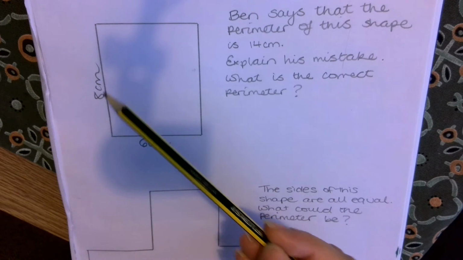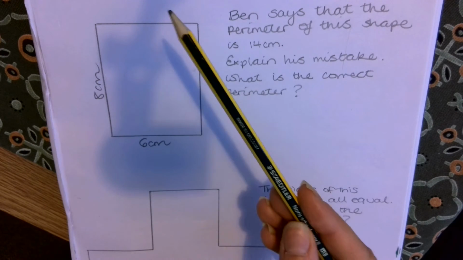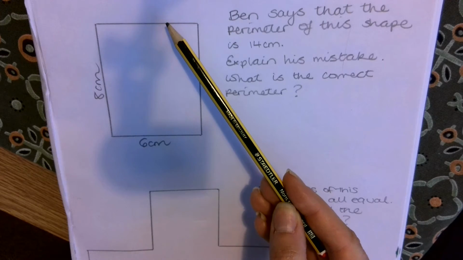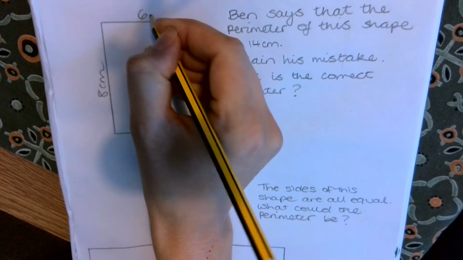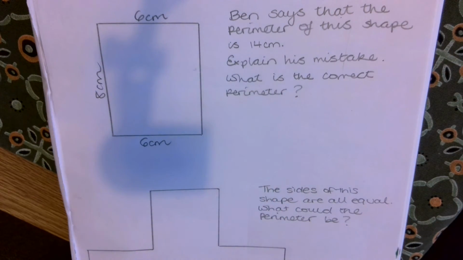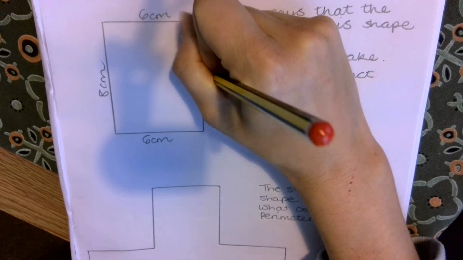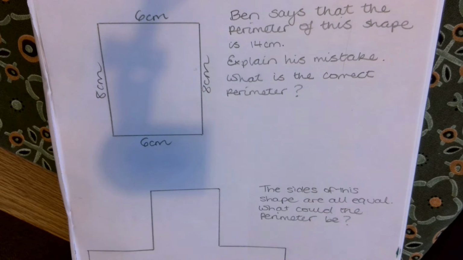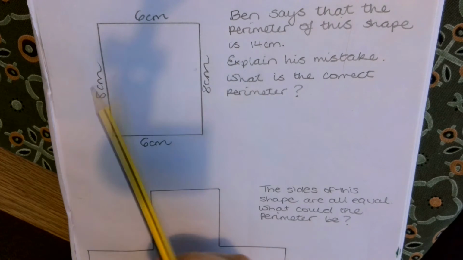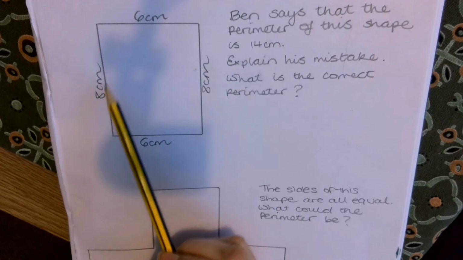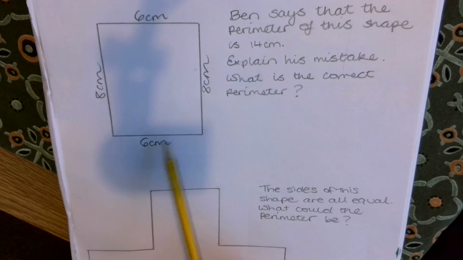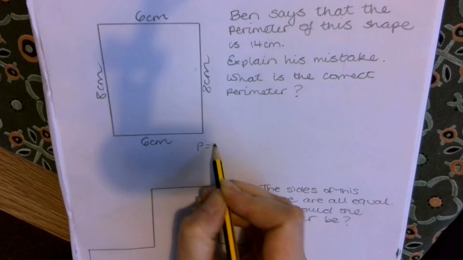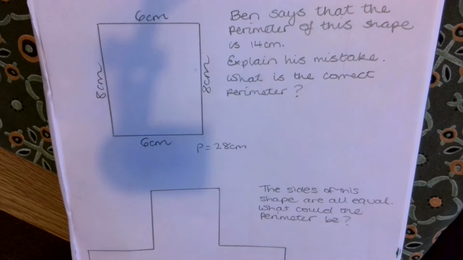So although only 2 sides of the shape have been given, we know that this length across the top is the same as this length across the bottom. So we know this is 6 centimetres and we know this length along the side is 8 centimetres. Now that means that the perimeter is 8 plus 6, which is 14, and then 8 plus 6 again, which is another 14, which means that my perimeter is 28 centimetres. So I'm just going to write that down here for now.